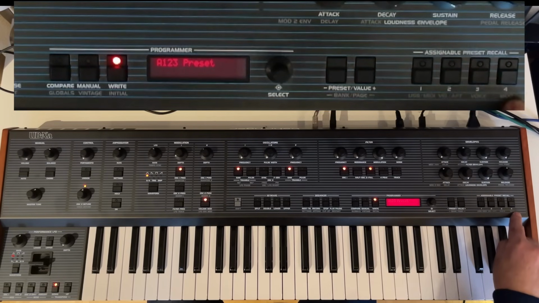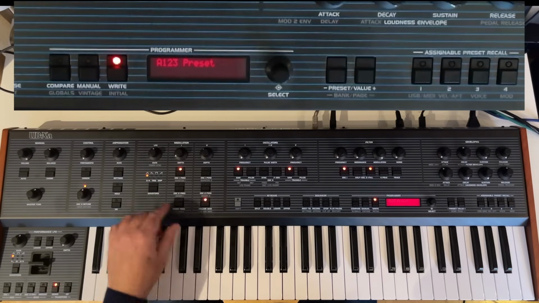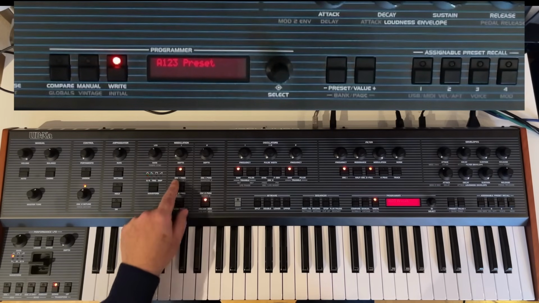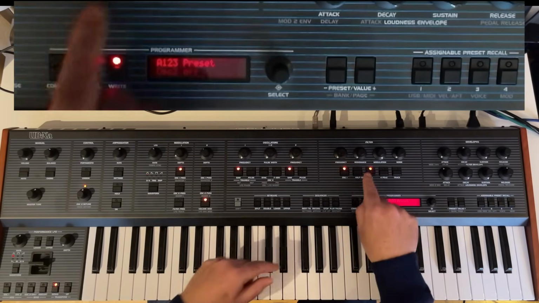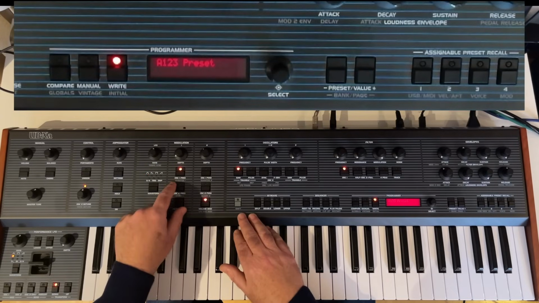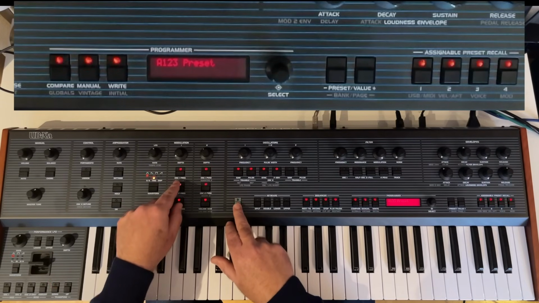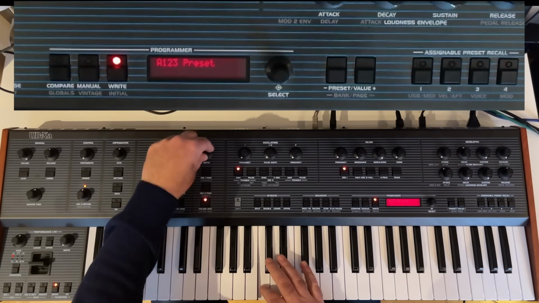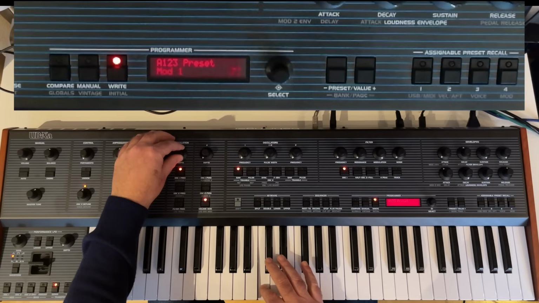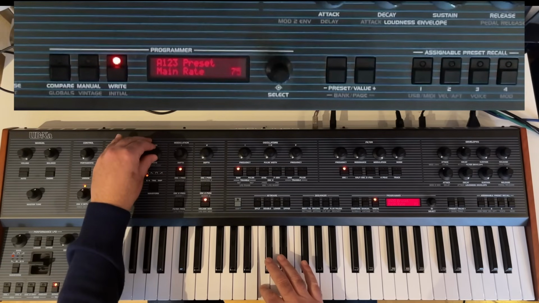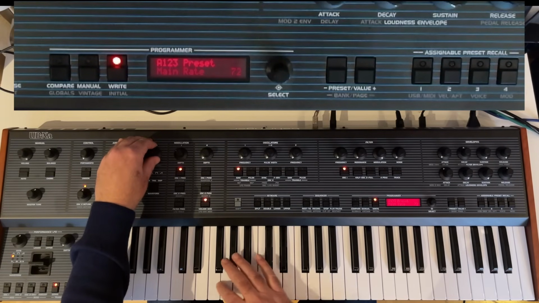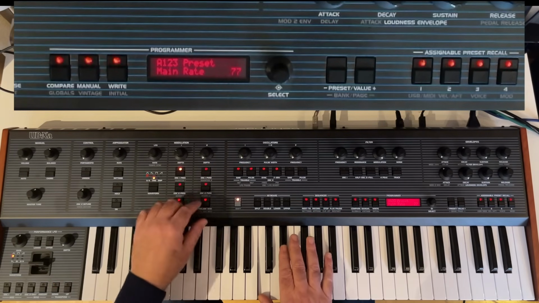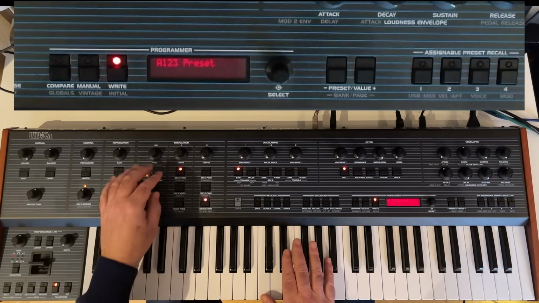This is done via the mod matrix, and it has some page 2 or shift functions. Like for instance, if you set oscillator 1 frequency to quantize, like press shift and press this button. Let's turn this one down and this one up. See, now you have a stepped modulation in semitones. If you turn this off, yeah.